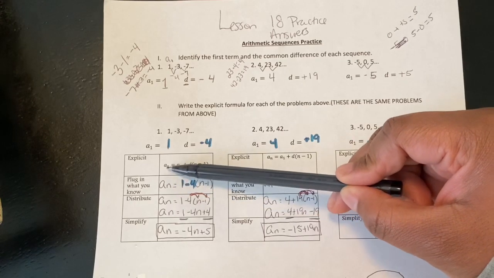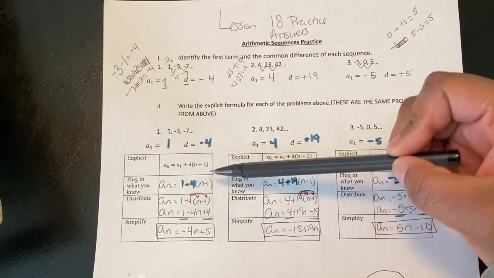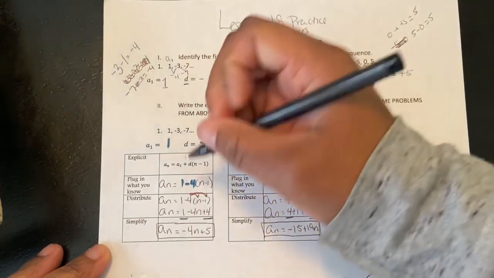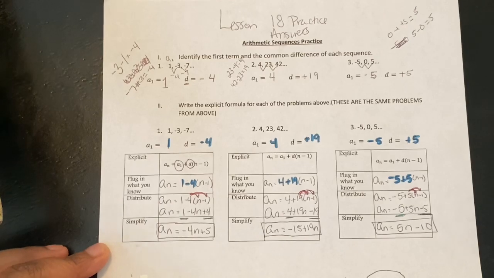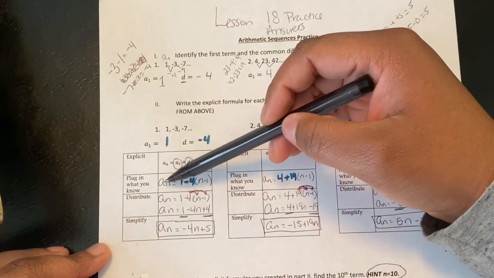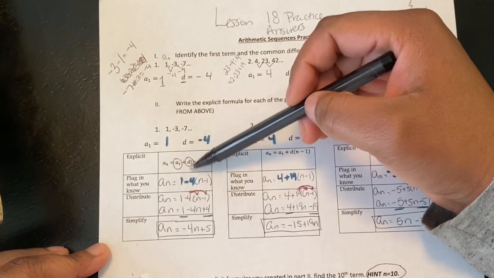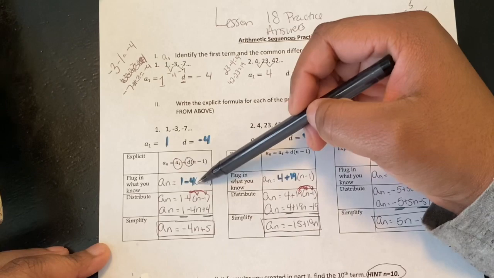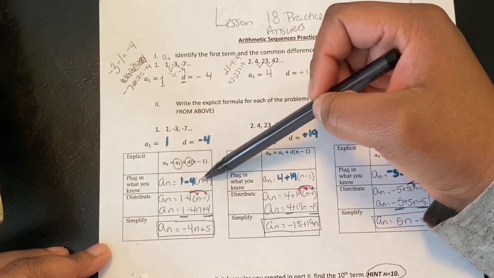So if I have a sub n equals a sub 1 plus d times n minus 1, I'm going to plug in a sub 1 and d because those are the only things I know. So for this first one, it became a sub n equals a sub 1, which is 1, plus d, which was -4, times n minus 1. I only plugged in what I knew.